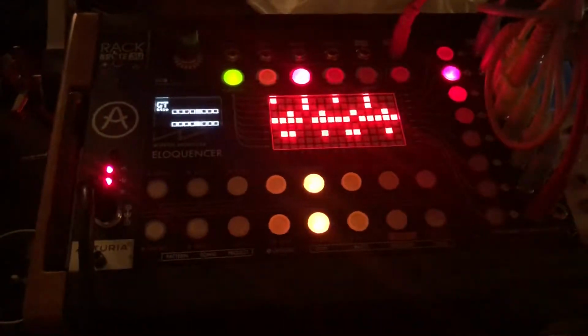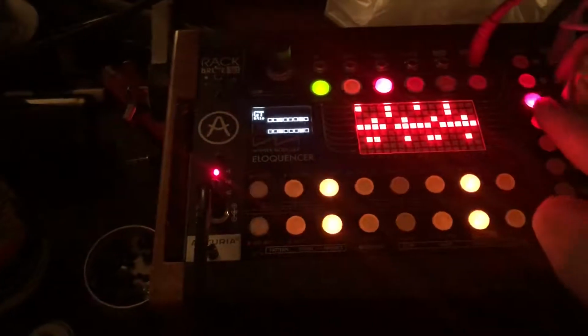Okay, so super basic. I use this as a gate sequencer, so I just go to gate, and it's for triggers for this drum machine right here. But you just select the trigger you want, and then you just lay down a pattern. It's just a 16-step sequencer. I mean, this is all pretty much like most sequencers like this.